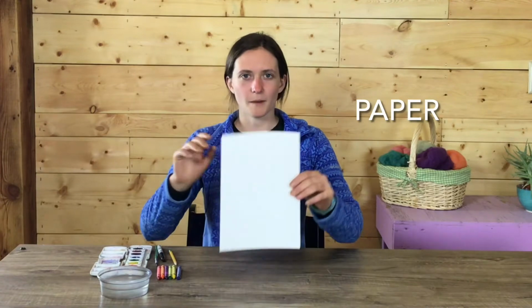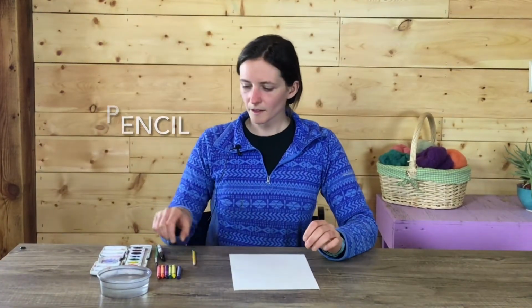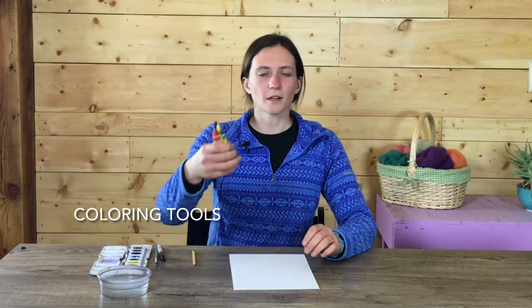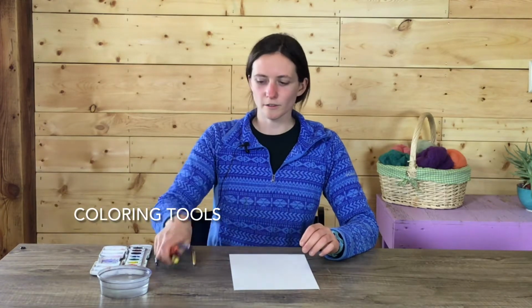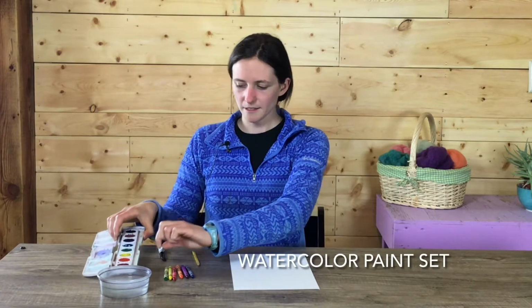For this lesson, you will need a piece of paper, a pencil, some coloring materials like crayons or markers, and your watercolor paint set, and some sort of black or dark markers. If you have a Sharpie, that's great, or any other kind of dark coloring material would be great.